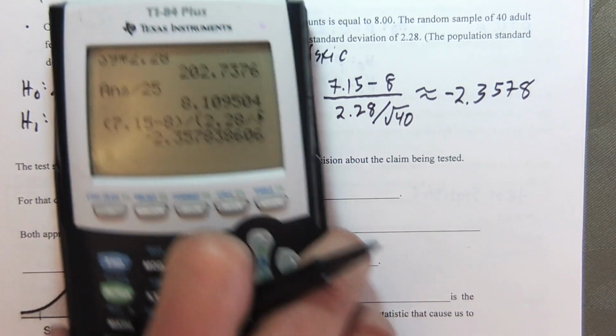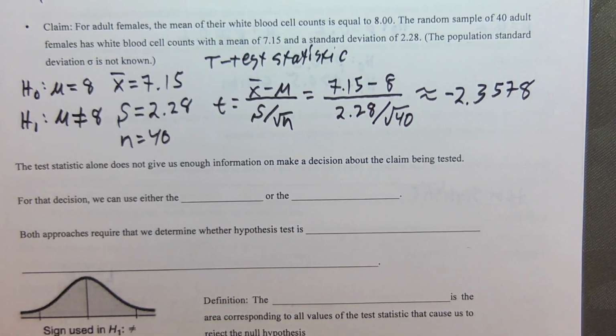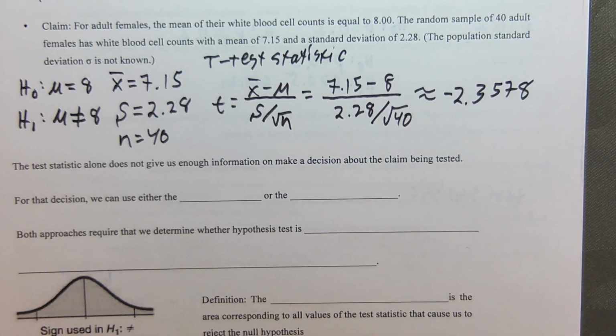So that means it's more than two standard deviations away. Again, we don't know what to do with these test statistics yet, but we will by the end of what we're doing today. All right, so again, make sure you practice with your calculator on these.